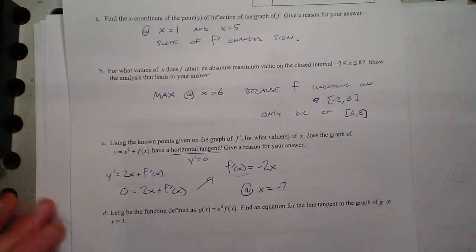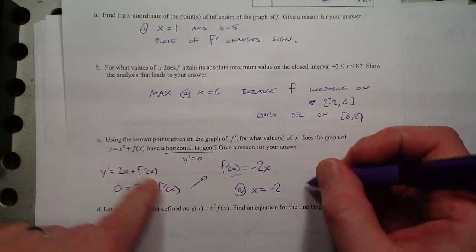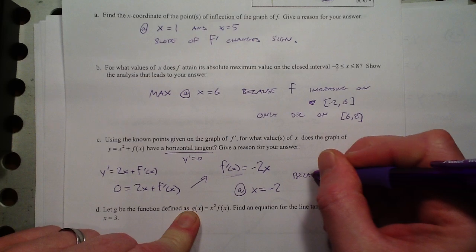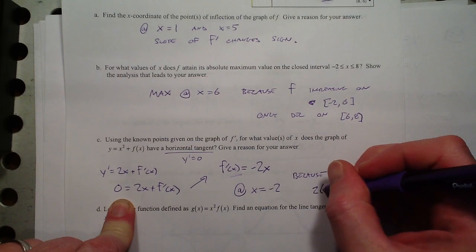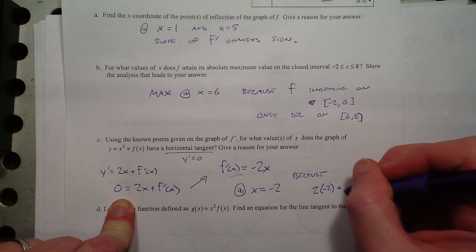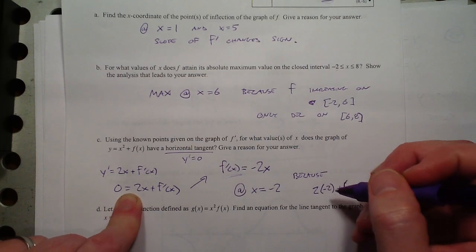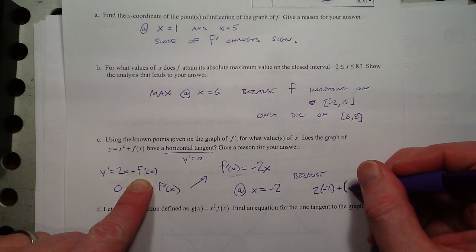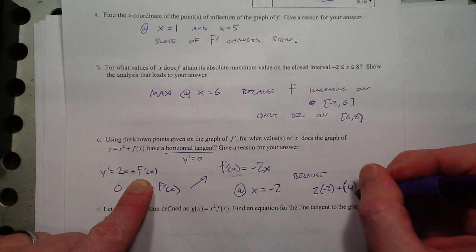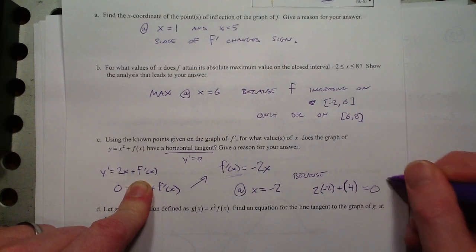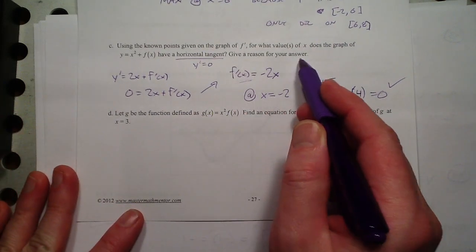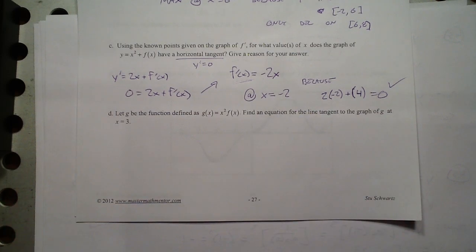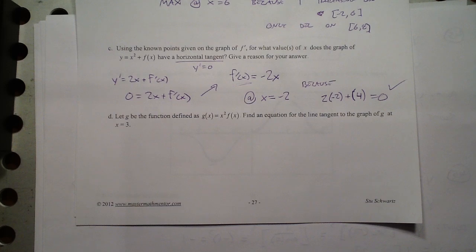And give a reason for your answer. Well, because it works. Because 2 times -2 plus f prime, plus 4, right? That's f prime of -2 is 0, right? Because it works. I guess that's my one small complaint about these problems is sometimes he asks for a reason where I think the AP test wouldn't. I think your work justifies that response there.